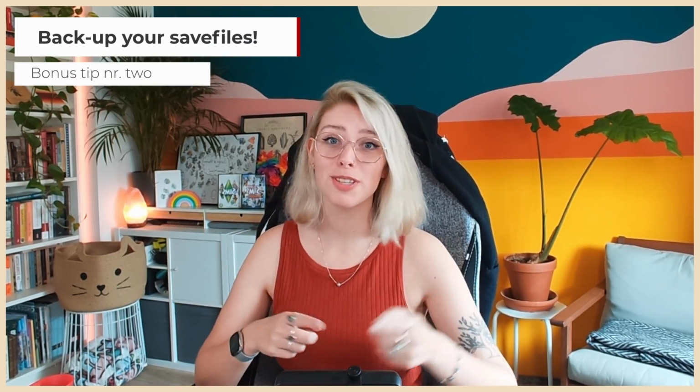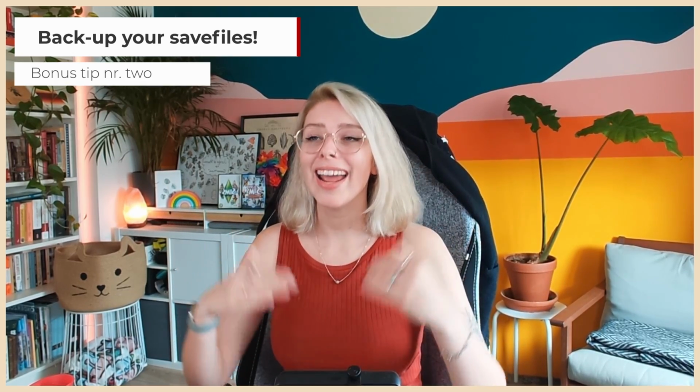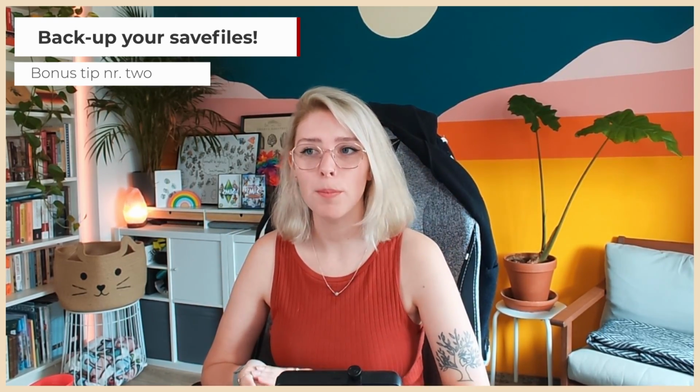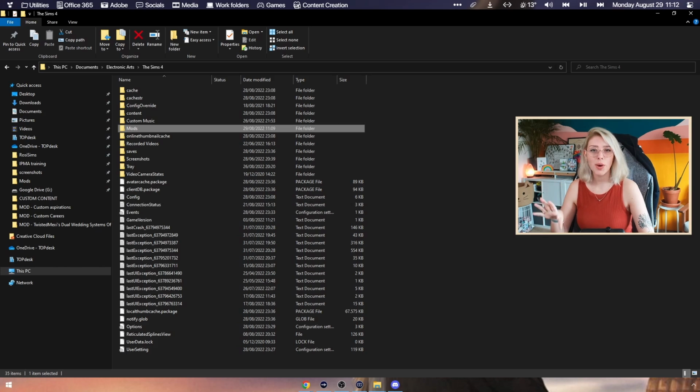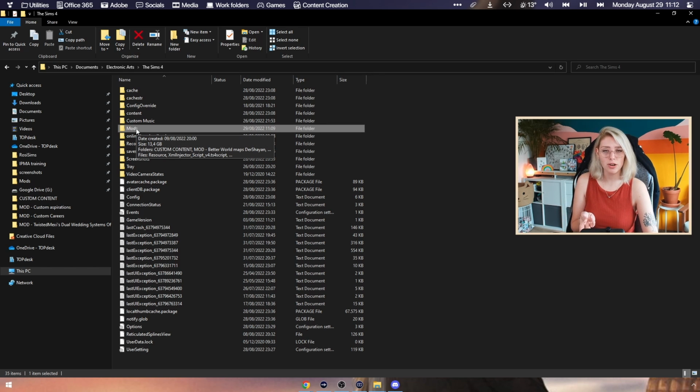With that, another bonus tip that just keeps coming to me now. If you are updating your game and you are a heavy mod user, make sure to back up your save files. It's very easy to back up your save files. Let me show you. So if you have your Sims 4 folder on your computer, which is usually Documents/Electronic Arts/The Sims 4, if you installed The Sims at the regular place, this is also where you can find your mods folder. So if you're watching this video, I'm assuming that you know where that folder is.